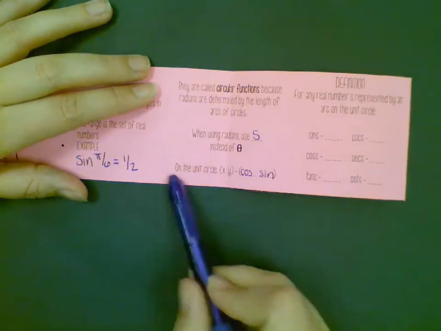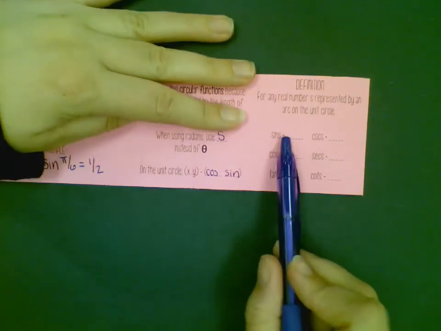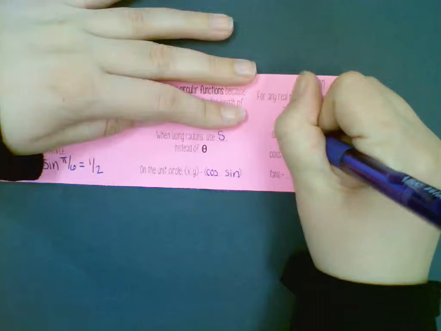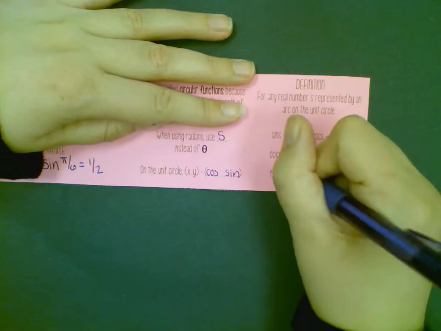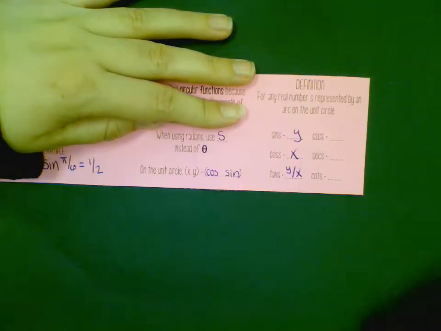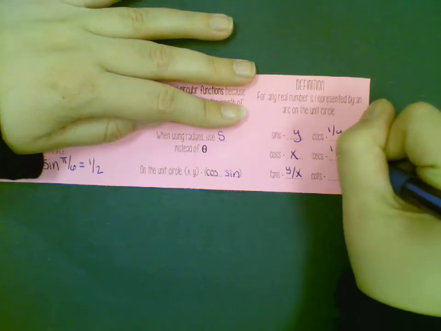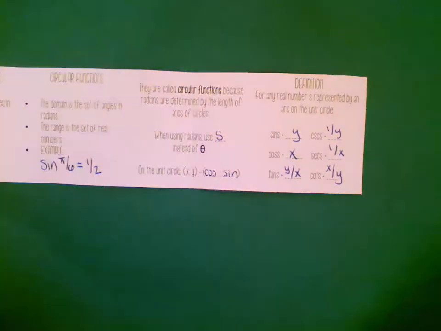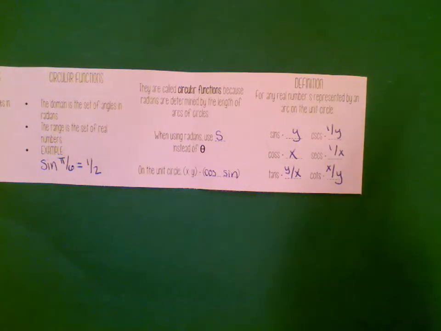So this is just a review of how we use our unit circle. Remember, x is cosine and y is sine. So the sine of s would be equal to y, and cosine would be equal to x. Tangent, remember we talked about, is the y over the x value. To find the other ones, we just flip those over. So we have 1 over y, 1 over x, and x over y. Okay, so those are the definitions to help you figure out values for your unit circles.